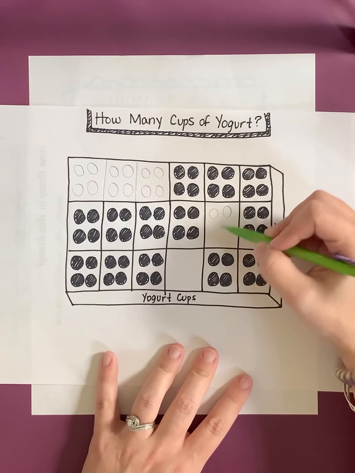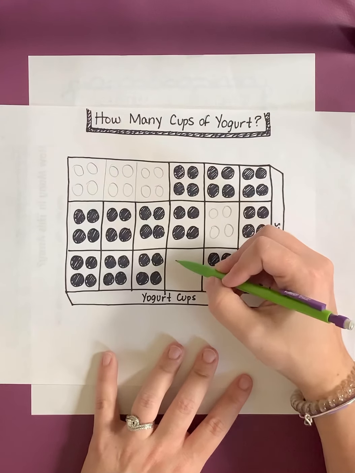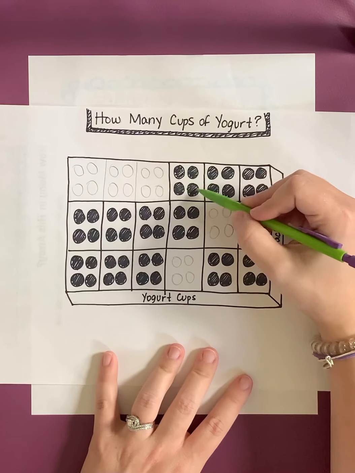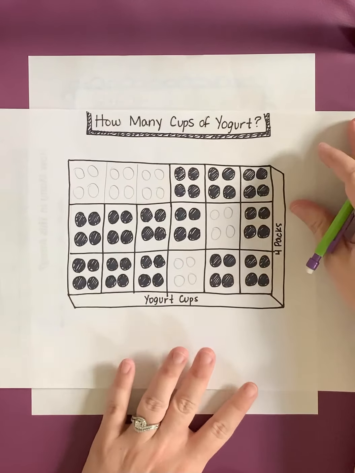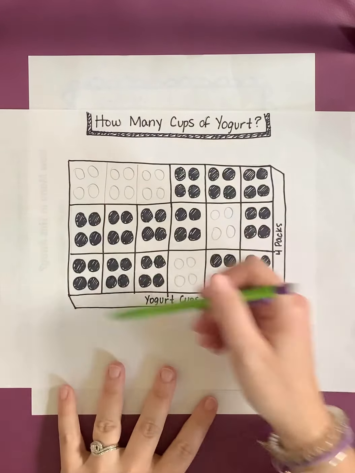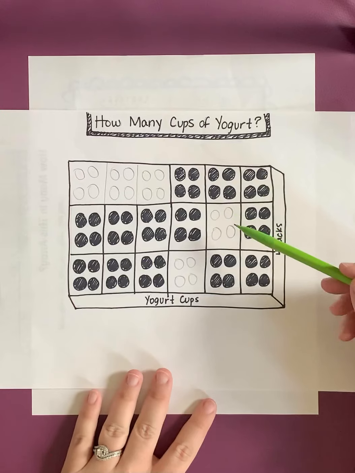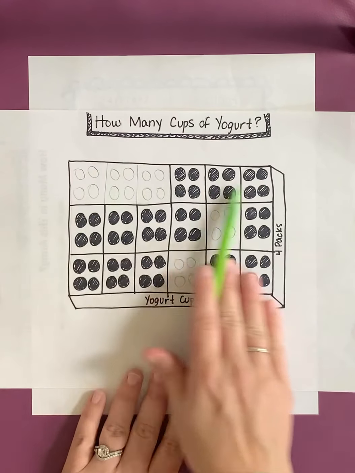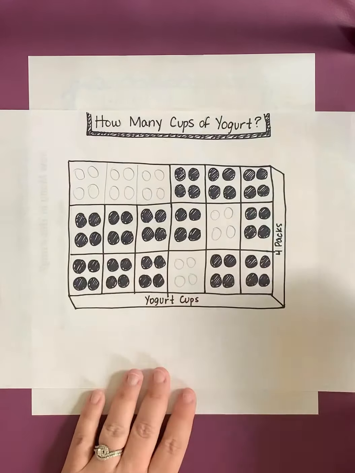Okay? So they want to know how many cups of yogurt all together would fit in this array, not how many are actually there, because we're not just going to count by ones, because again, counting by ones is not a 4th grade strategy that we use. But actually, if this was all full, how many would there be? So my first step is to normally at least figure out each side, so I know how many is in a row and how many is in our column. So I actually drew this out so that way I just twisted it.